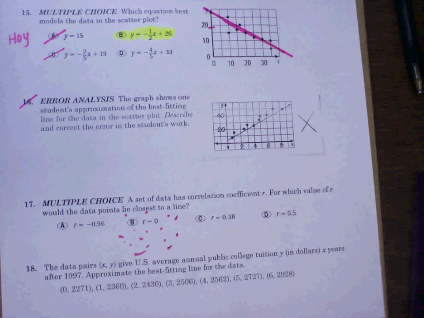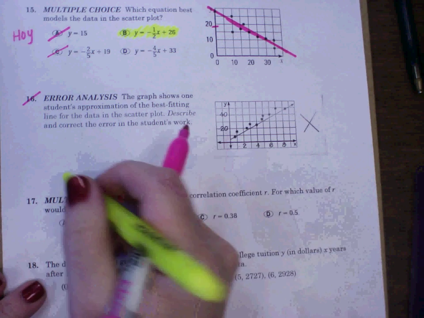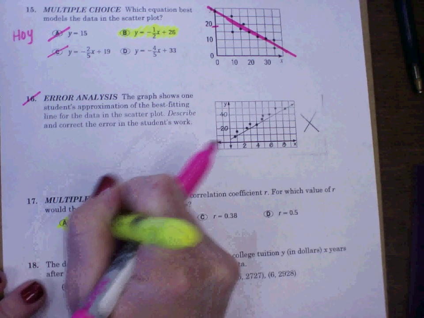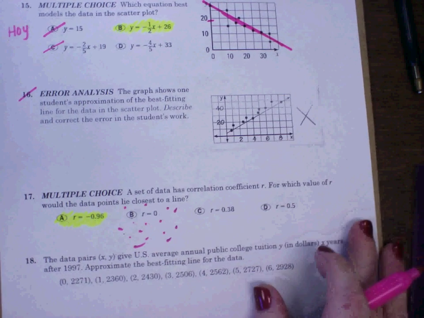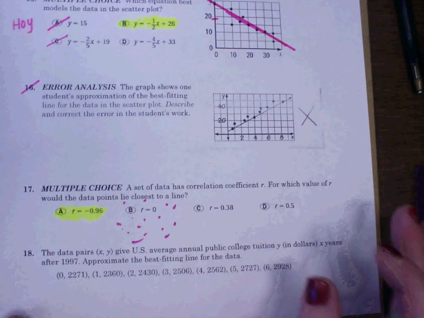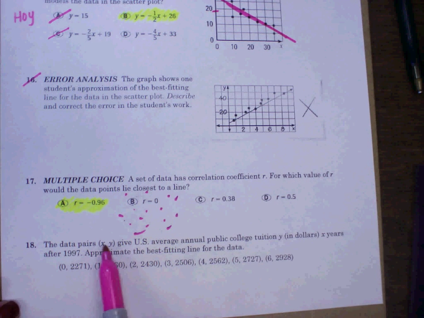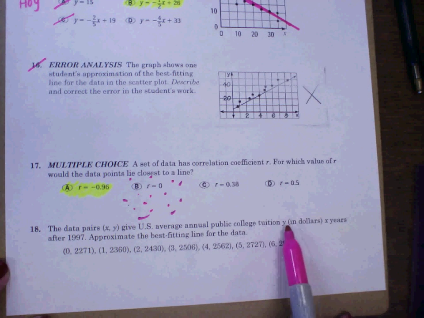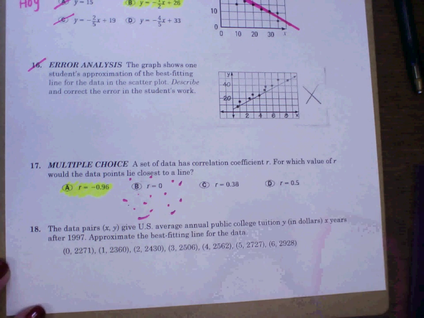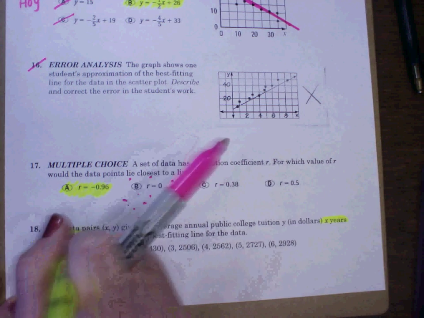A, not B. Why would B? That's not even a correlation, is it? How are the points on that one? Everywhere. Thank you. And where are they closest to each other? Where they're closest to -1 or +1. So it would be -0.96. Okay?